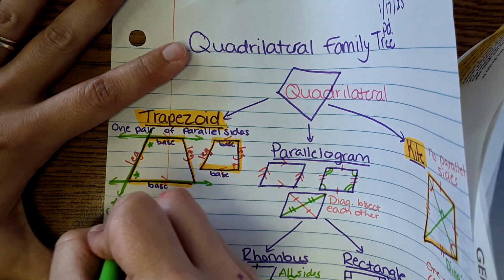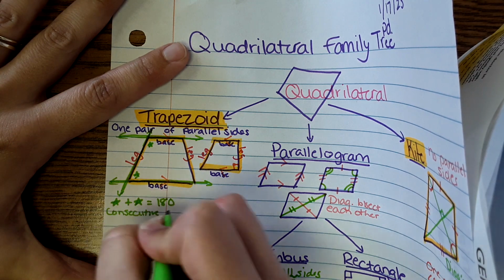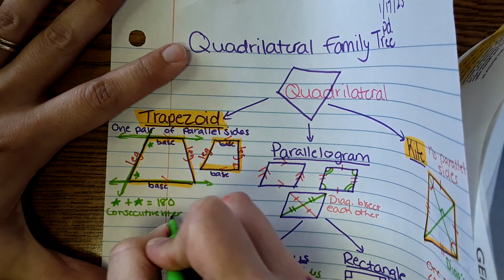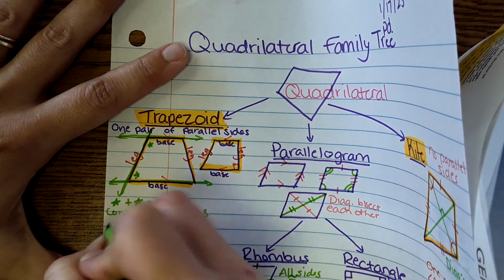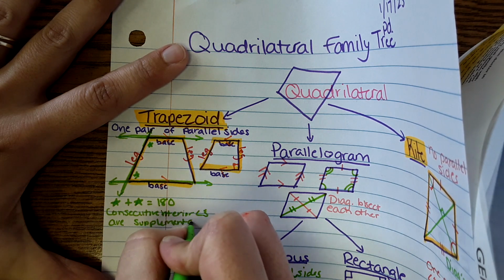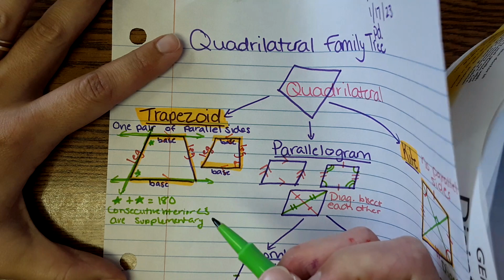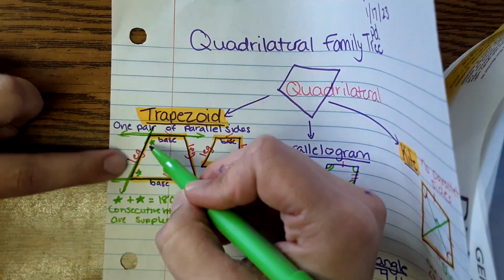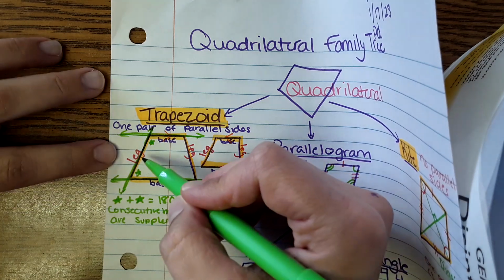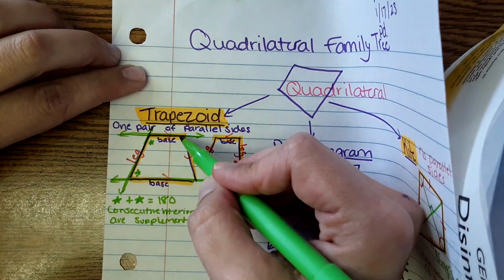Or consecutive interior angles are supplementary. I don't know if there's a better way to say that, but these two angles are supplementary. Obviously, these two angles are not supplementary. It's just right here, or these two right here would be supplementary.